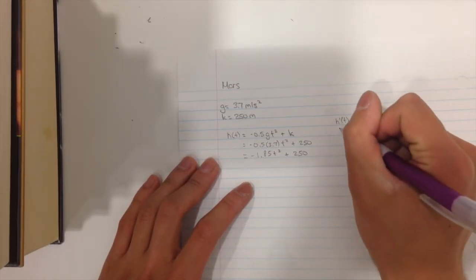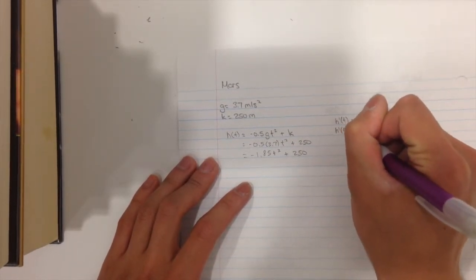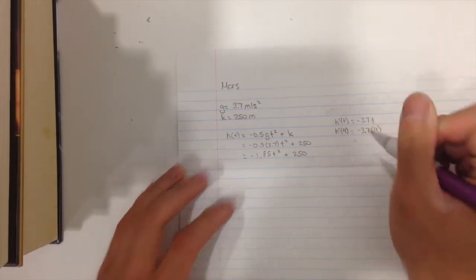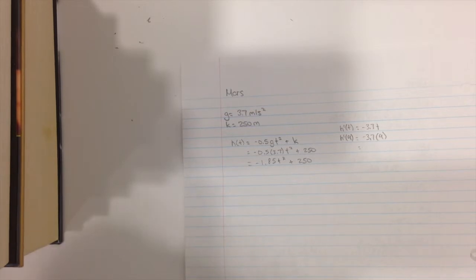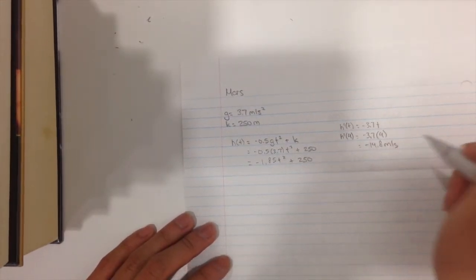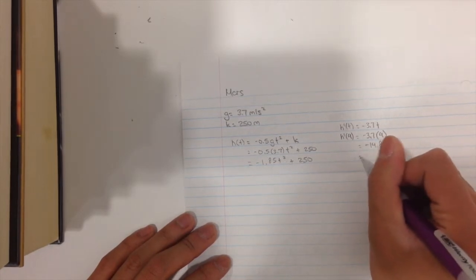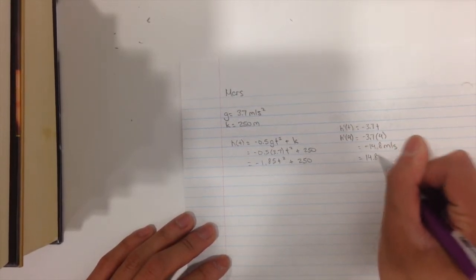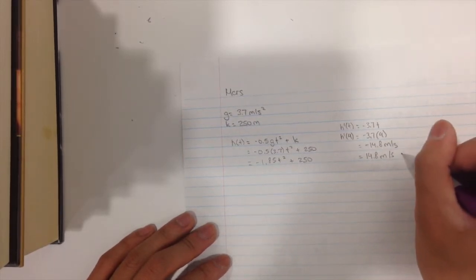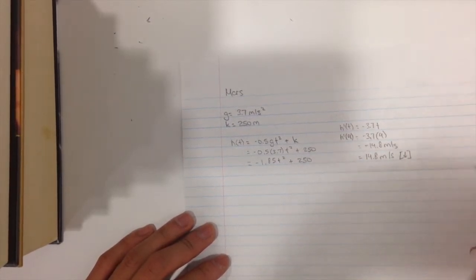So if we plug in 4 seconds, h prime of 4 is equal to negative 3.7 times 4, we get negative 14.8 meters per second. And once again, the negative means that the object is falling downwards, so the object's velocity is 14.8 meters per second down.